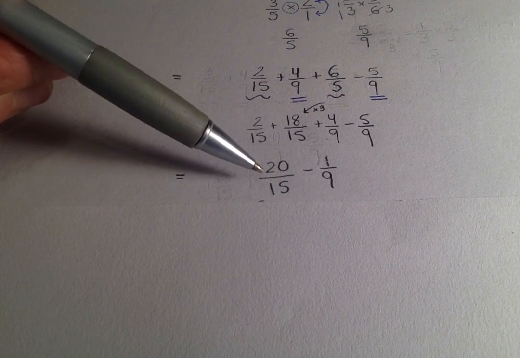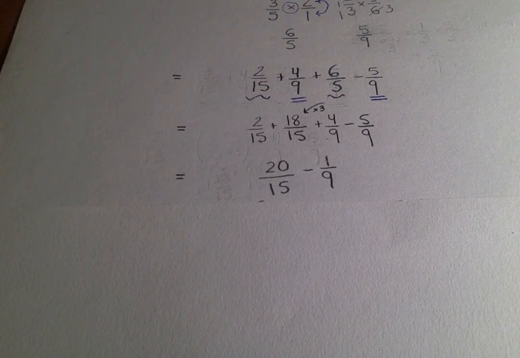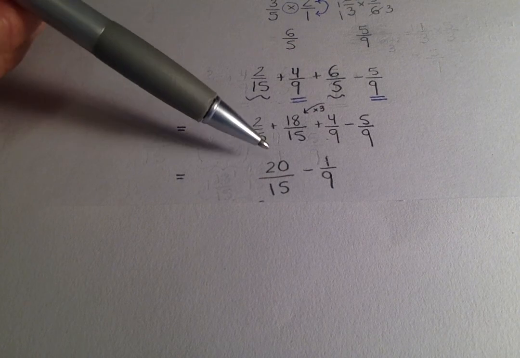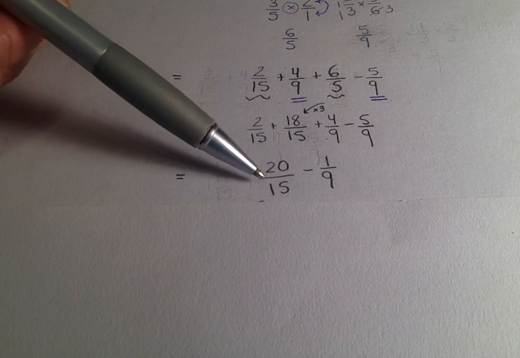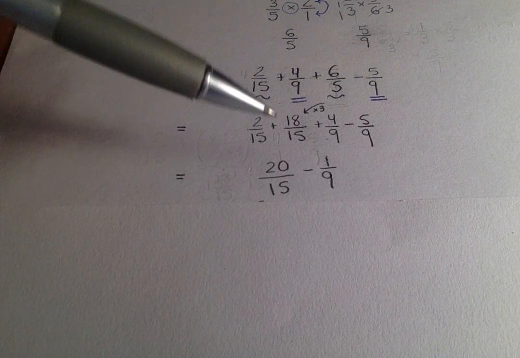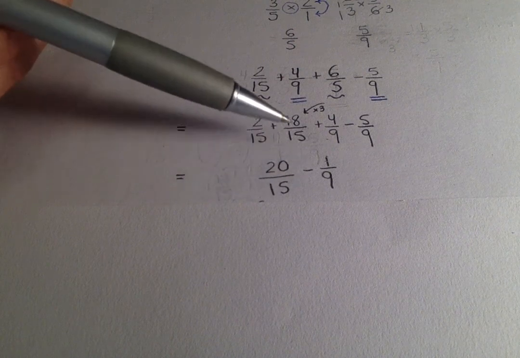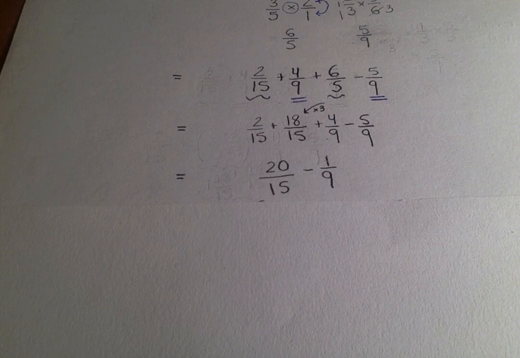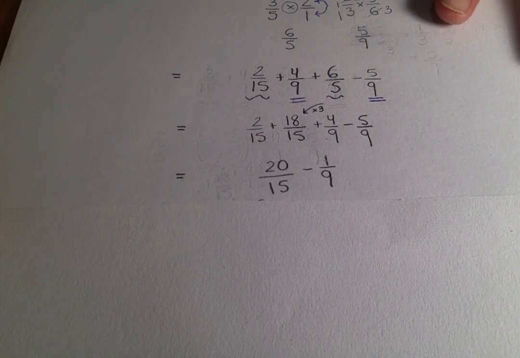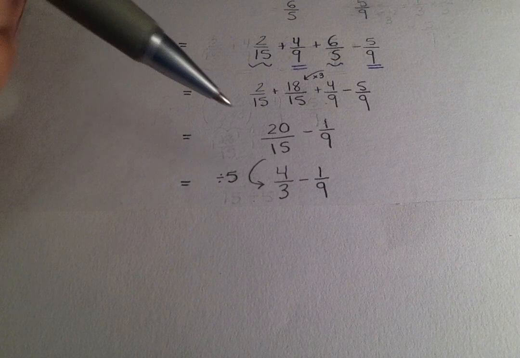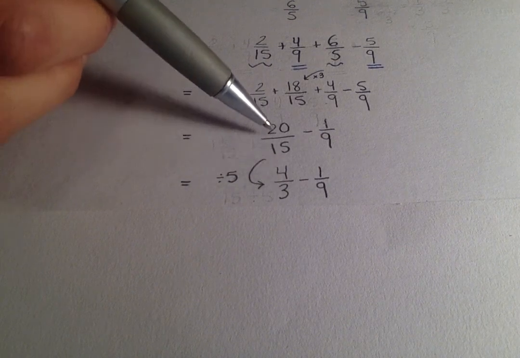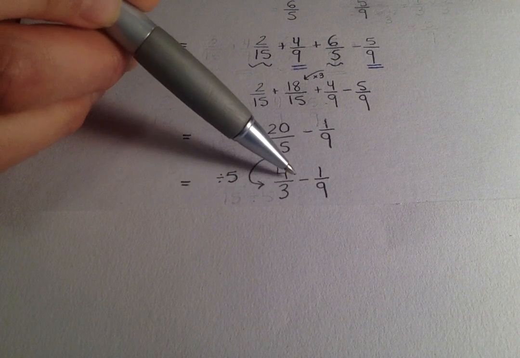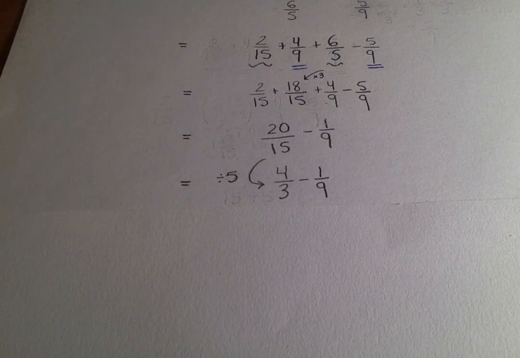We look at the 15 and the 20 and we say, that also looks like something fun to simplify. So we're going to divide the 20 by 5 and the 15 by 5. Why are we doing that? Because that's how we're going to be simplifying fractions in general. Find the lowest common multiple between the fractions, and simplify them down. So again, divided the numerator by 5, the denominator by 5, we get 4 over 3 minus 1 over 9. We're not done just yet. I promise we're almost there.